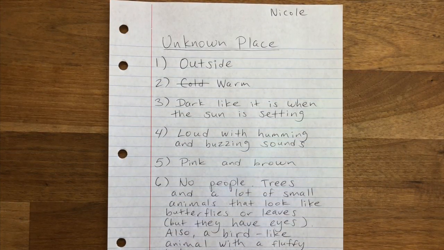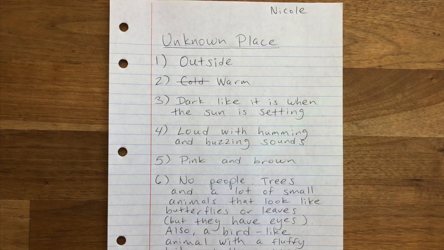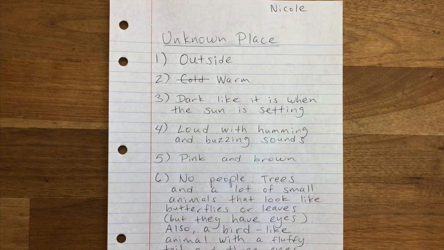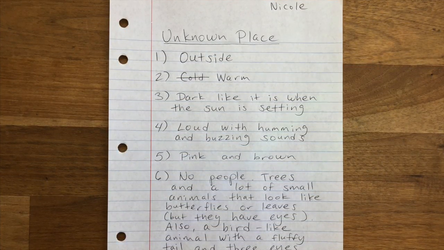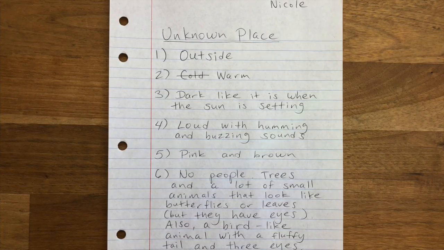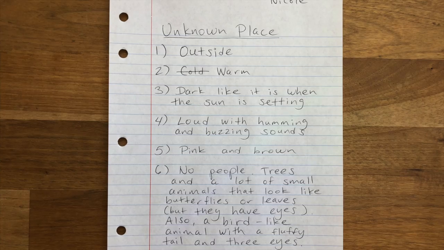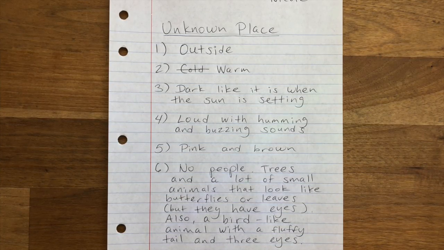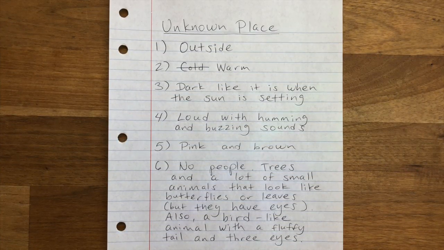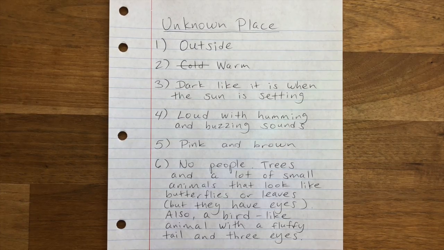You can totally do that if you get different ideas as you're going through this video. For number 3, light or dark, I decided it would be somewhere kind of in between, so I put dark like it is when the sun is setting. Number 4, loud or quiet, I decided it would be loud with humming and buzzing sounds. Those were some sounds that came to mind for me. For my colors, I chose pink and brown.